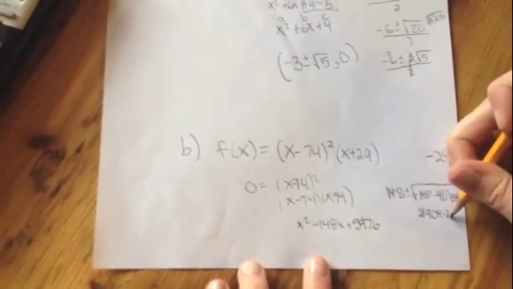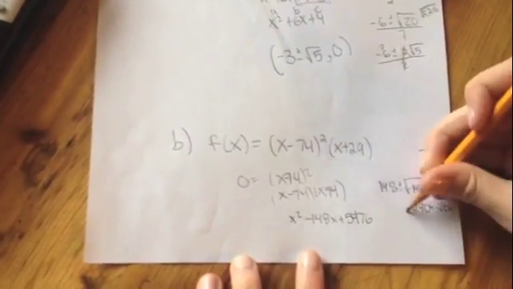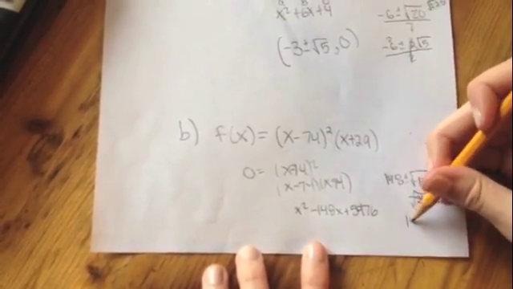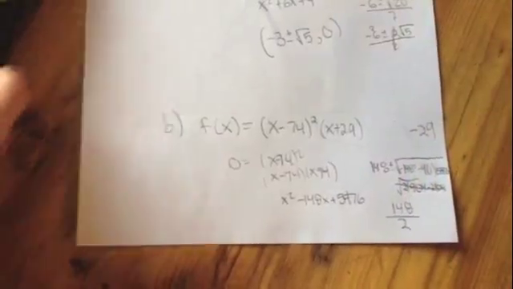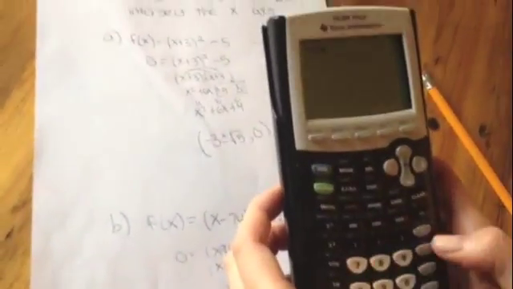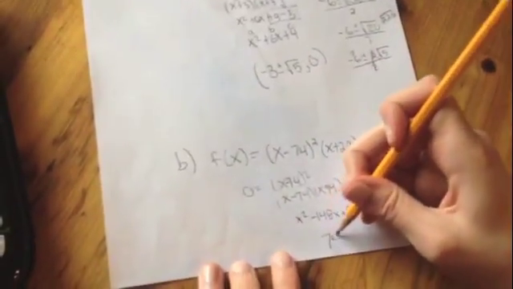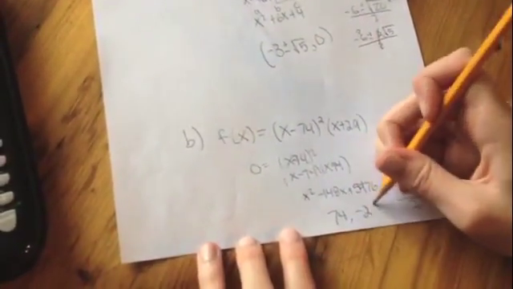We can simplify inside the radical to equal 21,904 minus 21,904. These cancel each other out, so it's equal to 148 over 2. And that will be our final answer. So 148 divided by 2 is equal to 74. So our answers are 74 and negative 29.